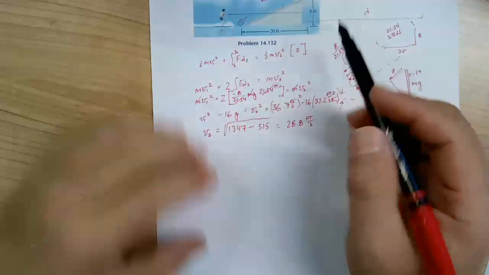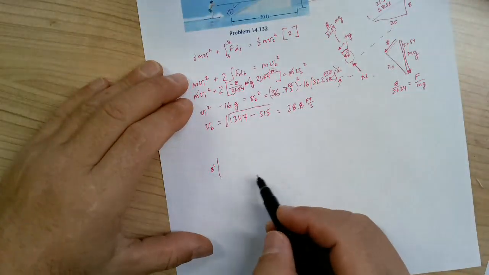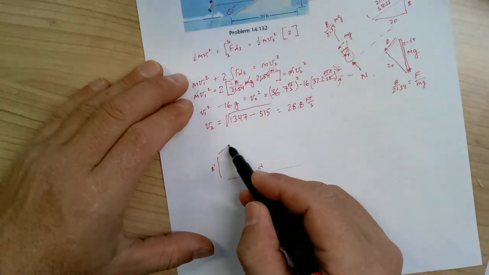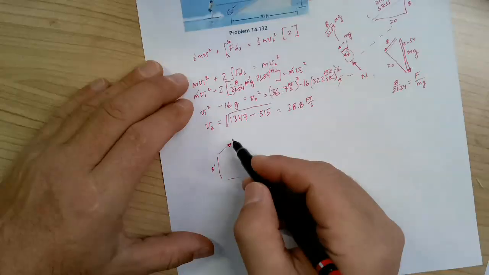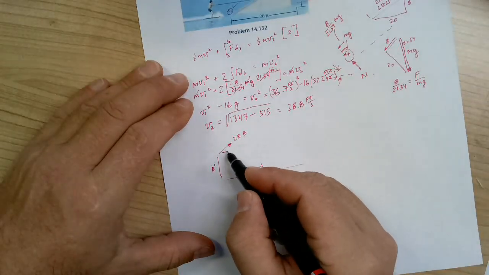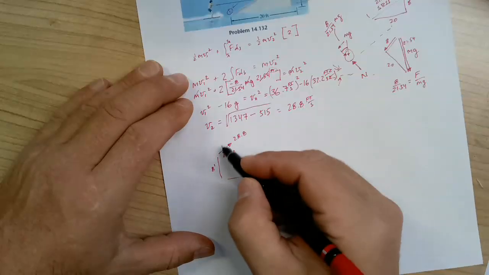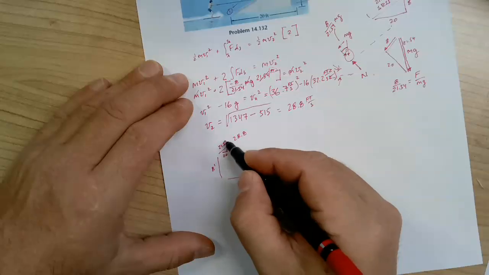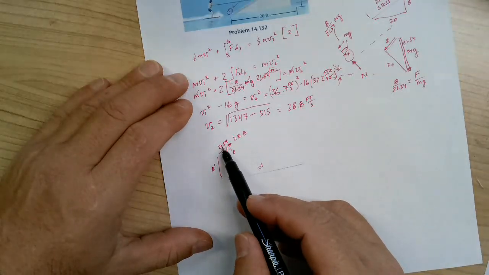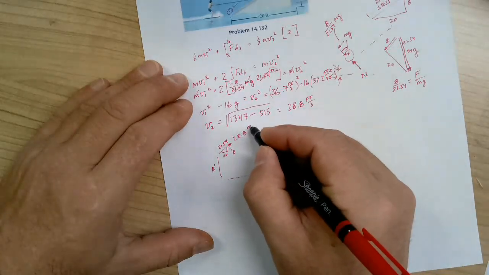Projectile motion, plug that in, 8 feet up, D, velocity 28.8, direction 8, 20, 21.54. Velocity in the Y is 8 over 21.54 times 28.8.